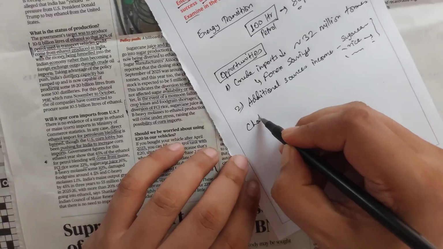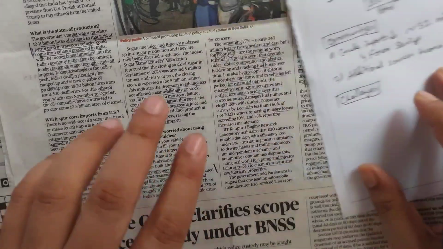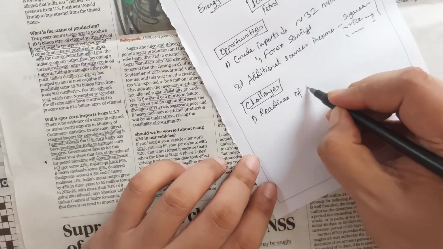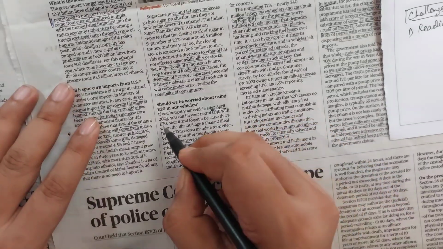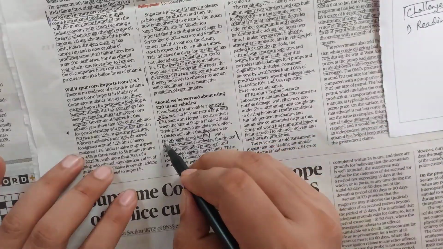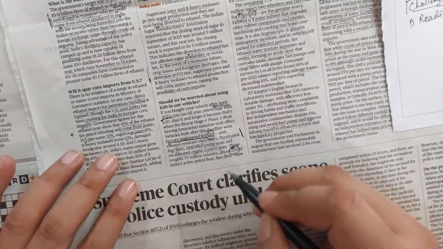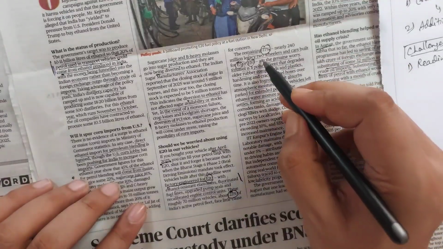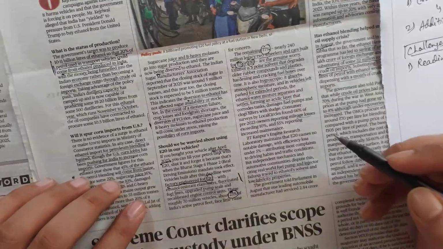Now we will look at the challenges. The very important challenge that is being identified in this article is about readiness of vehicles. It says that if the vehicle has been bought after April 2023, then there is no issue, because those vehicles are factory engineered for E20, and they amount to nearly 23% of our vehicle fleet. But the remaining 77% of our vehicle fleet, like two-wheelers and cars, are built for E5 and E10. That itself is a very big challenge.